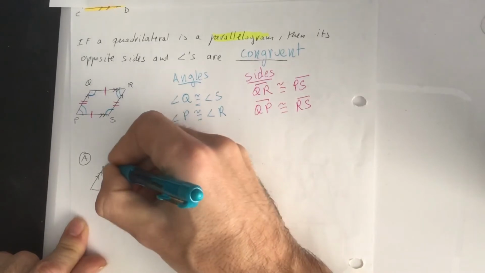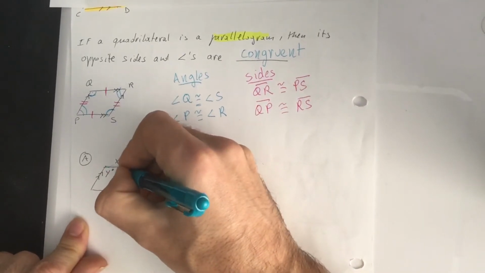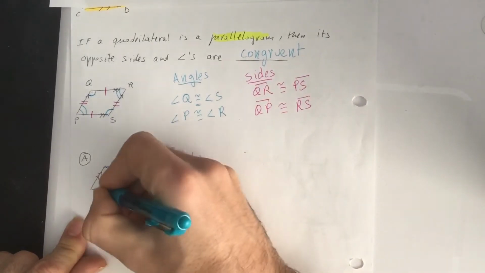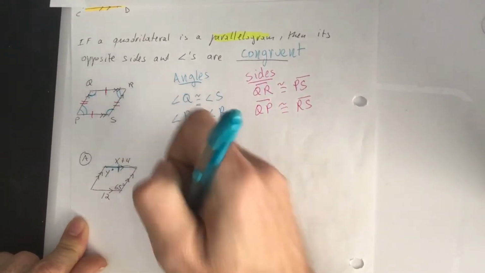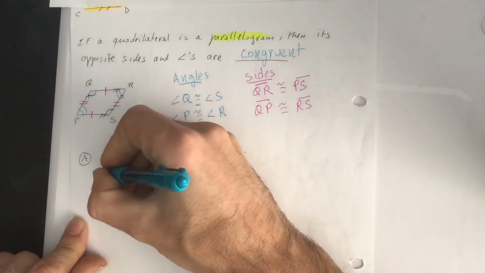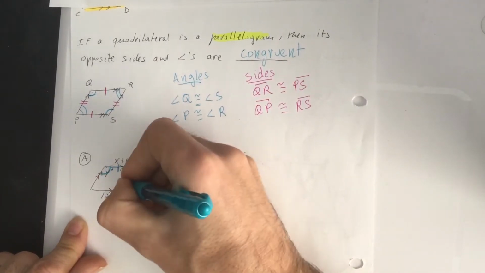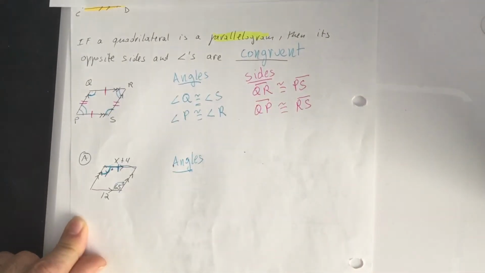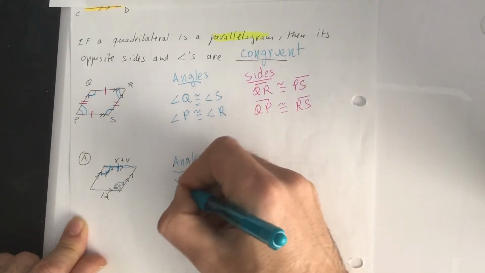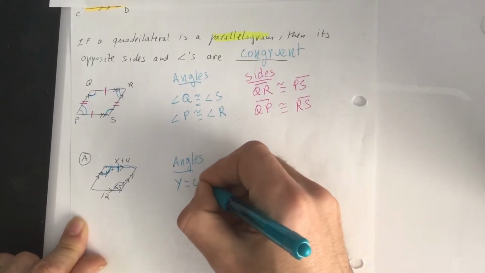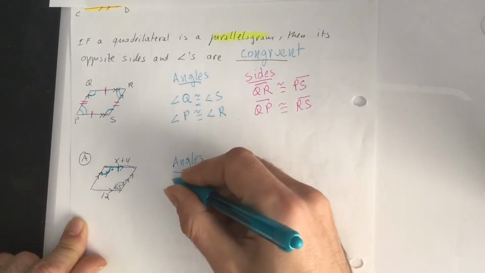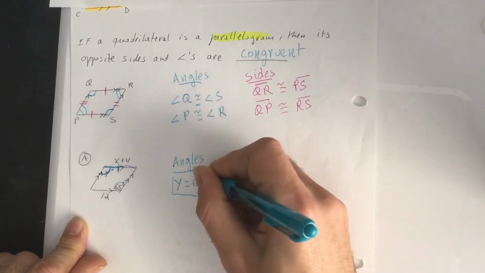So we know that this angle over here, which is Y, is congruent to that angle over there. So we know that basically Y is the same thing as 65 degrees. There you go. That is for the angles.